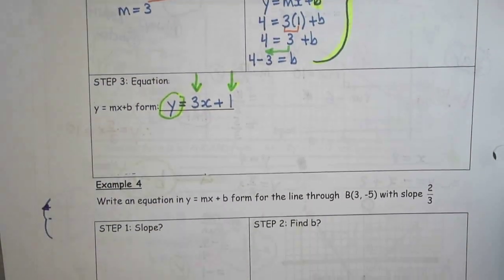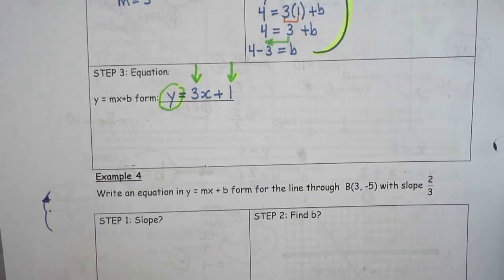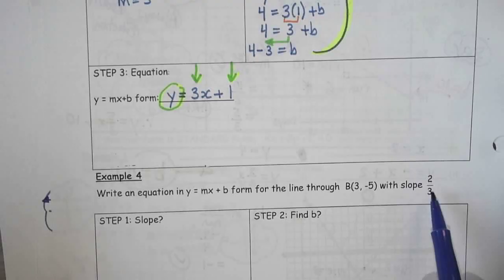And we're going to do that again. So in this next one here, read the question. So write an equation in y equals mx plus b form for the line through 3, negative 5 with slope 2 over 3. Okay.